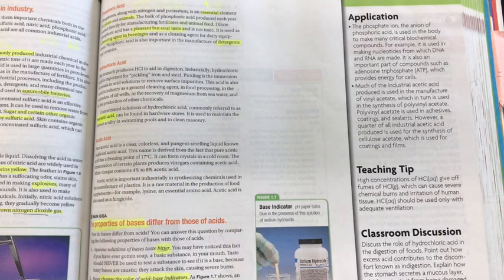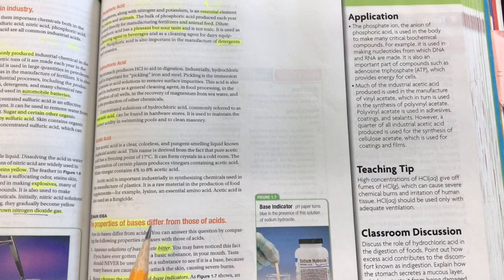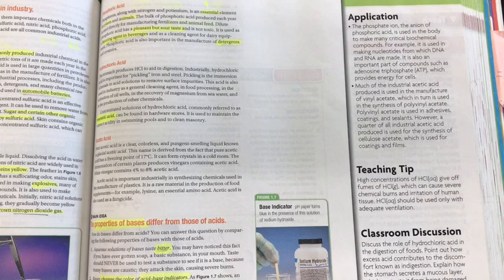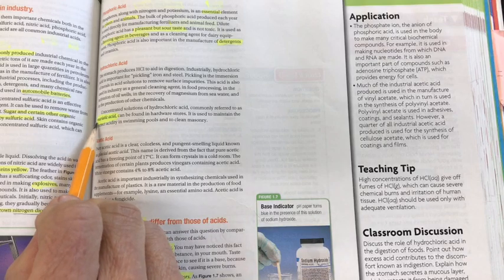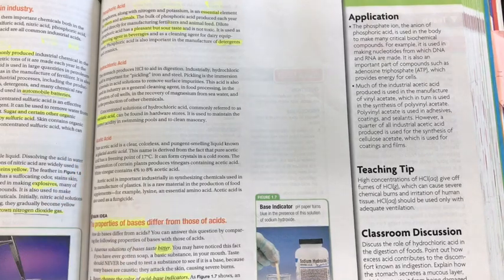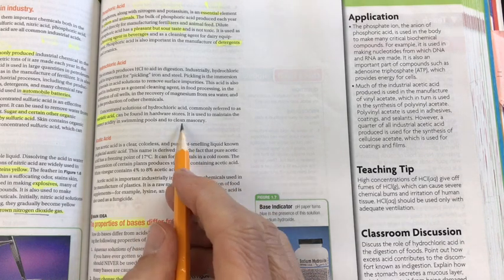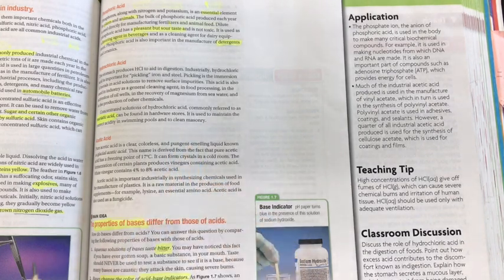It's used for cleaning all kinds of things, even put into swimming pools to get rid of contaminants. But if you go to the grocery store, or I should say a hardware store, you're going to want to ask for muriatic acid, otherwise they may not know what you're talking about. You can even use it to clean cement or etch cement.